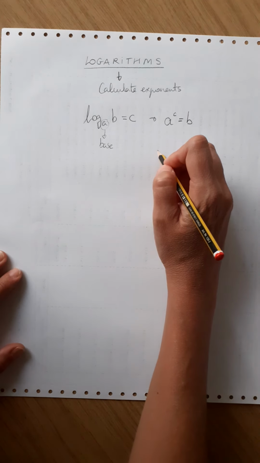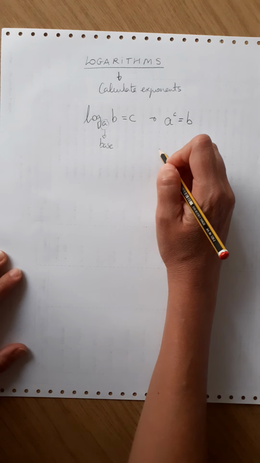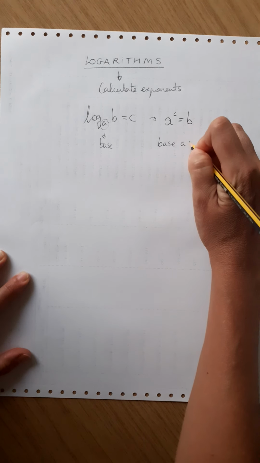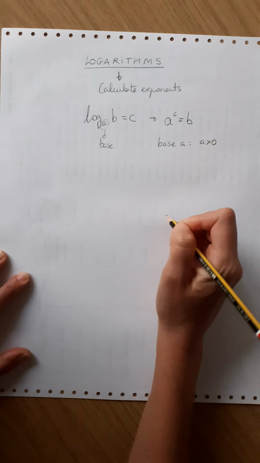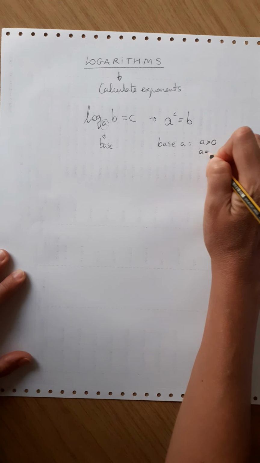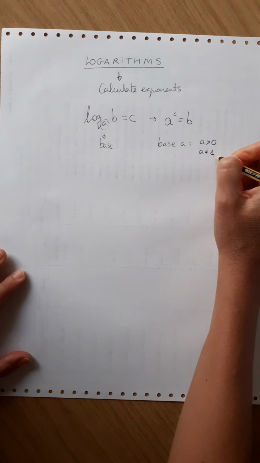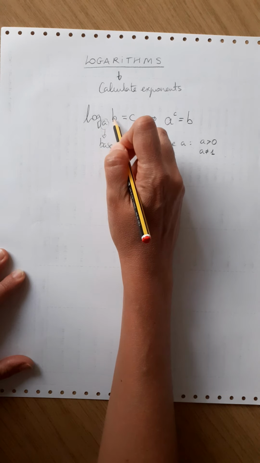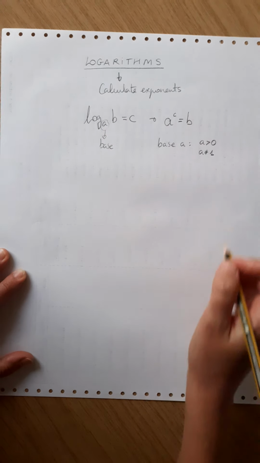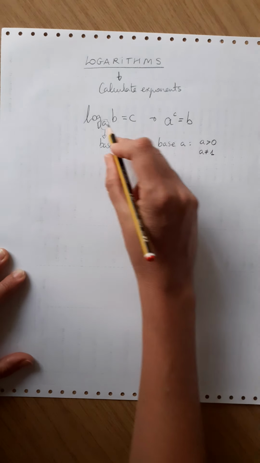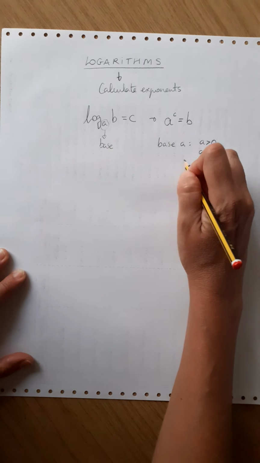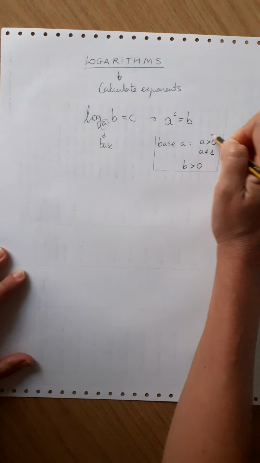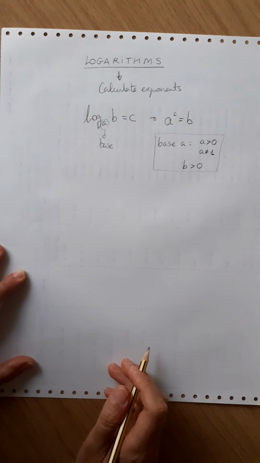There are certain conditions when we are defining a logarithm. The base A must be greater than 0, must be positive, and it must be different to 1. Because if I'm looking for an exponent for number 1 to obtain any other number, that's impossible, because 1 to any power will always be 1. And the number that we are calculating the logarithm of must be positive. So I must follow these conditions when working with logarithms.